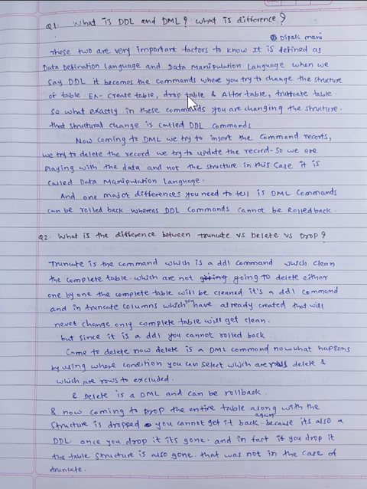Example: create table, drop table, alter table, truncate table. So what exactly in these commands are you changing? The structure. That structural change is called DDL commands. Now coming to DML, we try to insert records, delete records, and update records. So we are playing with the data and not the structure. In this case it is called data manipulation language. And one major difference you need to tell: DML commands can be rolled back, whereas DDL commands cannot be rolled back. That is the difference between DDL and DML commands.